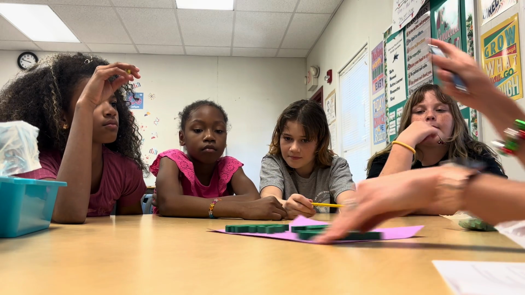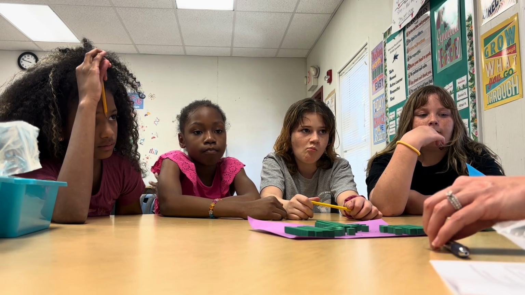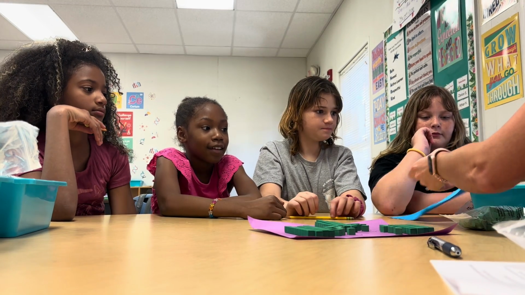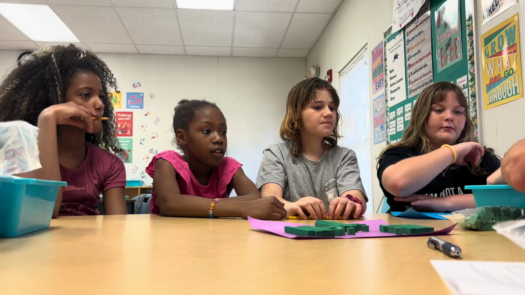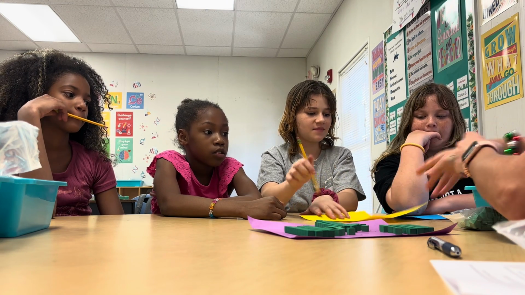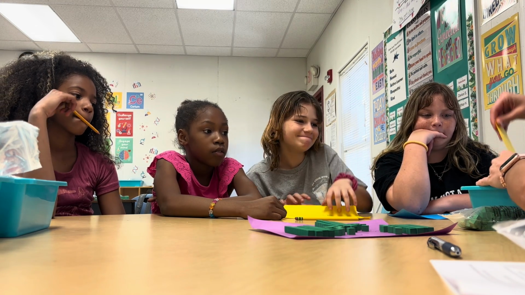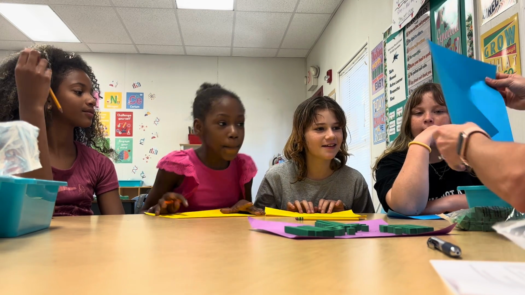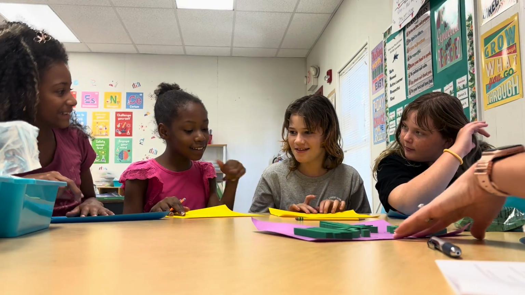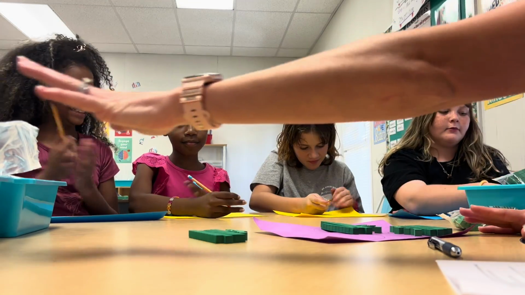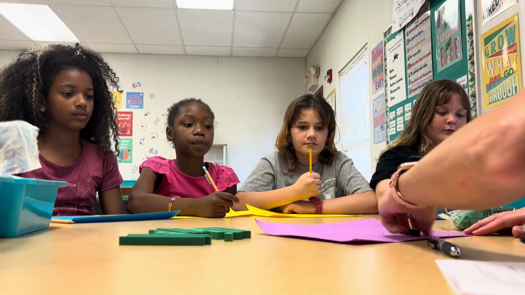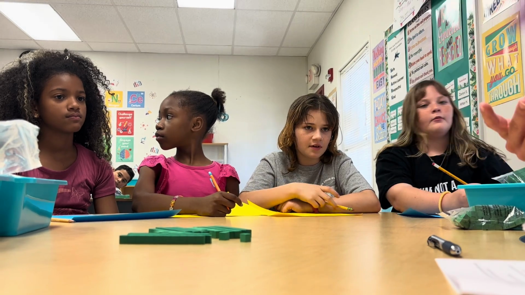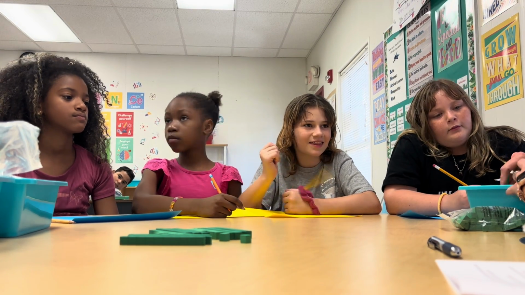Okay, so now we're going to do this all together. We're going to do a different problem, but now you guys are all going to have a paper and your own blocks. Okay, so Lizzie, there's your paper. And Chelsea, there's your paper. And I have another yellow for Ruth. And another blue. So we have a bunch of blocks over here, so when we need some, we can grab some.